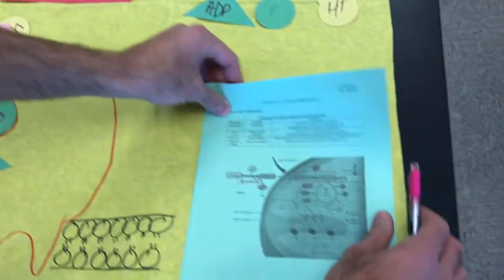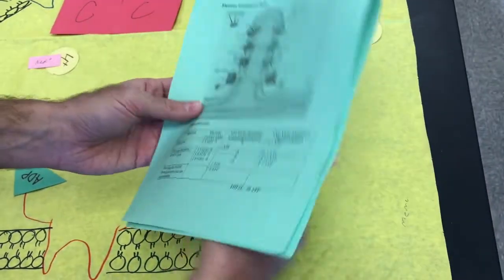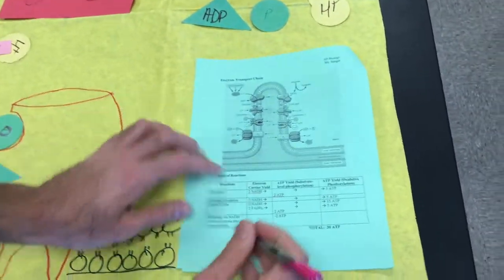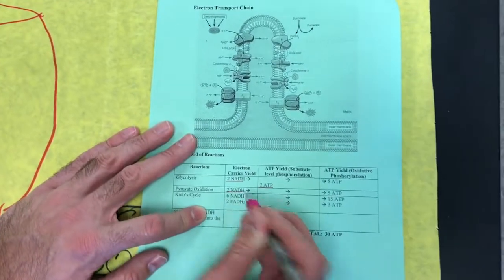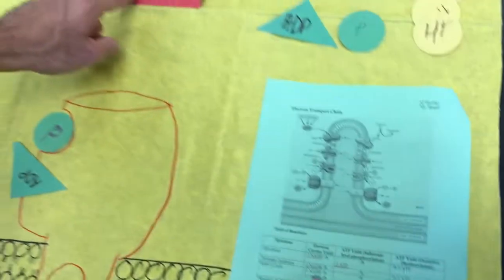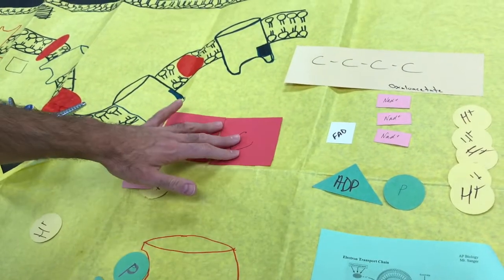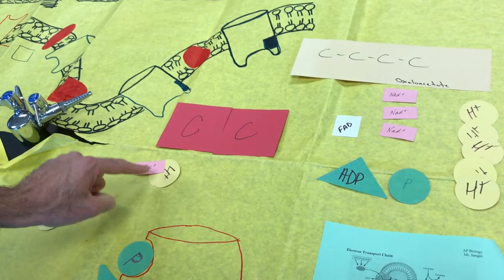If we go back to this page that shows our yields, it says 2 NADH, and you might wonder, well, why is it 2? And remember, there's 2 molecules of pyruvate formed from glycolysis, so this happens twice, once for each one. So that's how we get 2 NADH in this process.